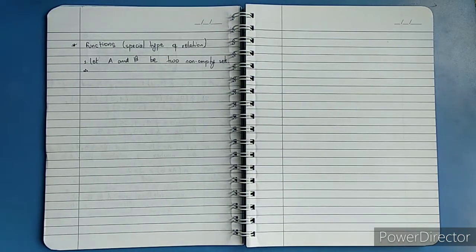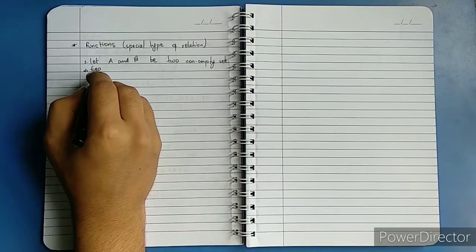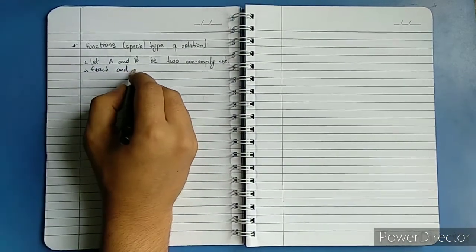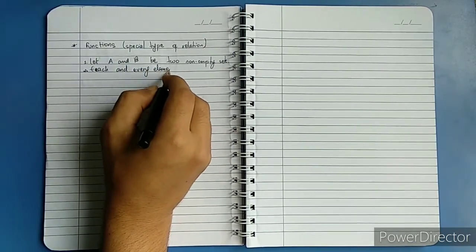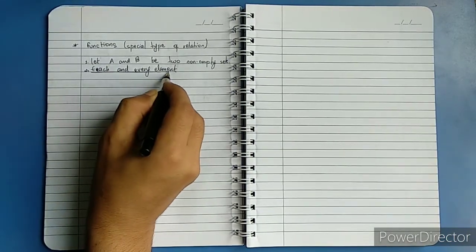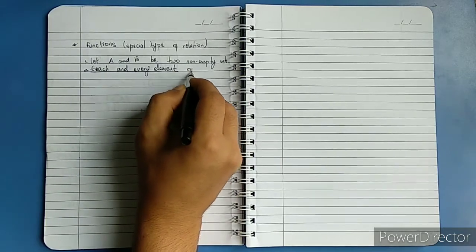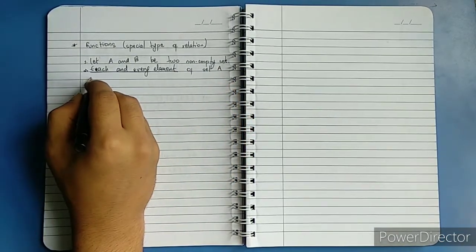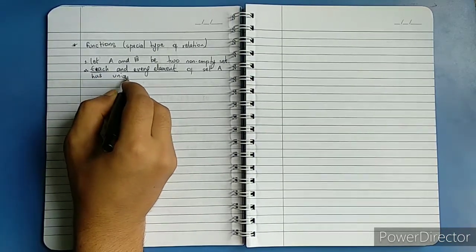Second thing is that each and every element of set A has a unique association.